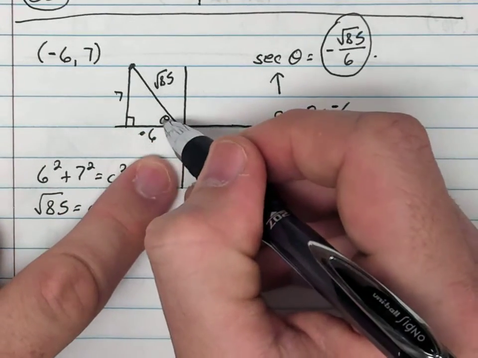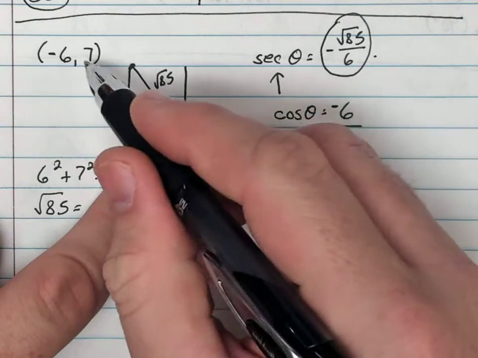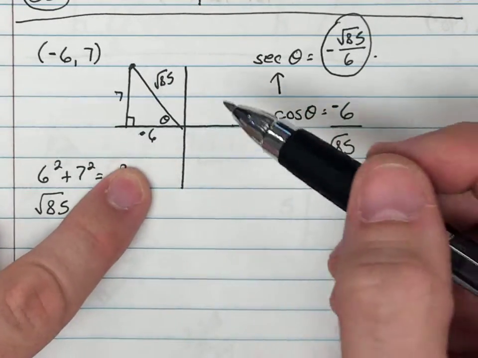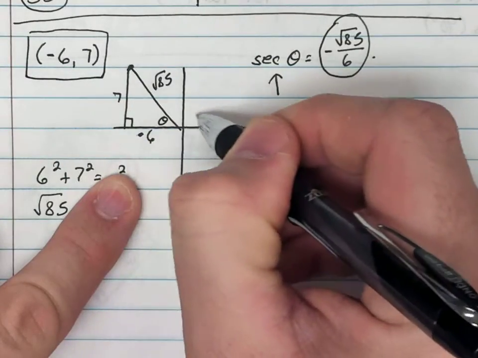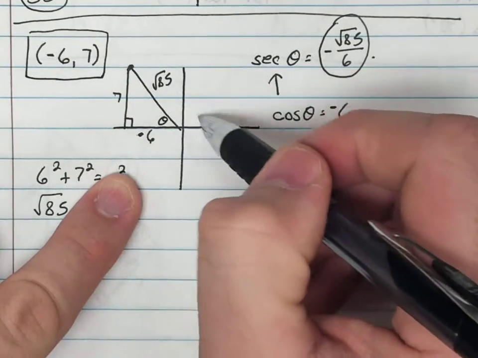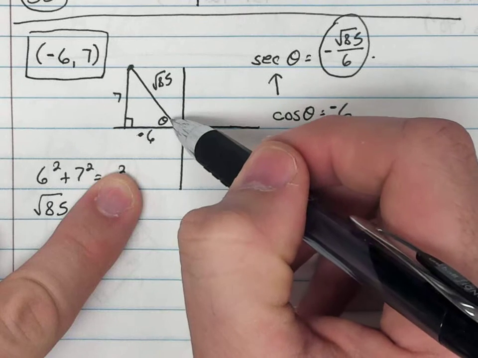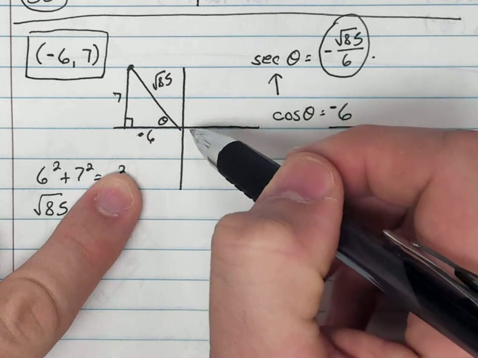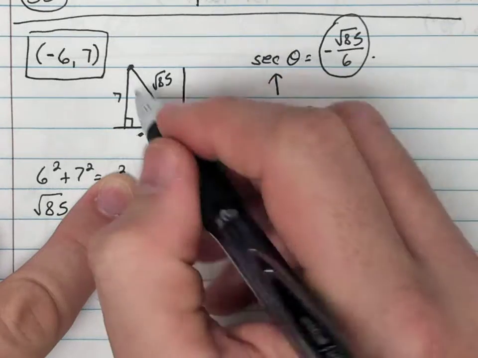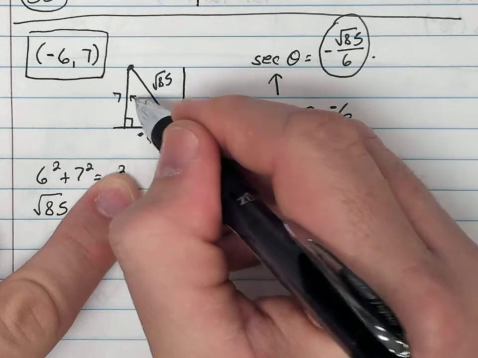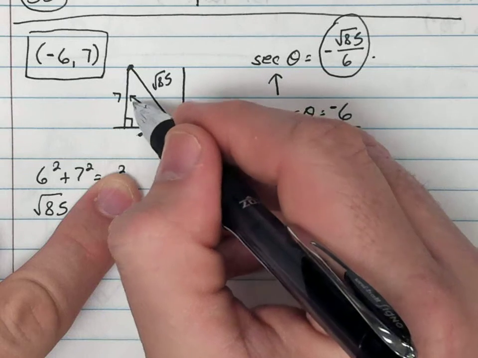If they give you a point, and you're looking for the angle of that point, the terminal side, you'll always use what trig function? The y value will always be the opposite. You see that?